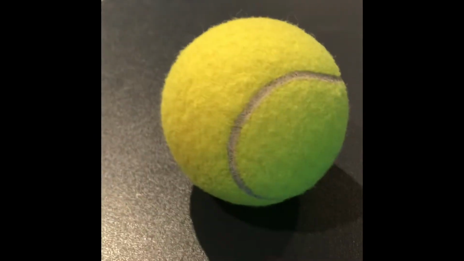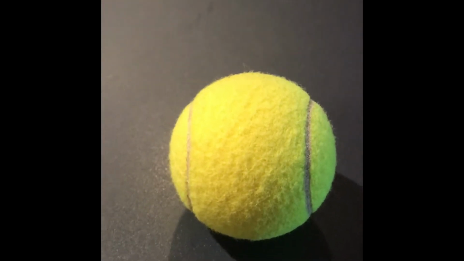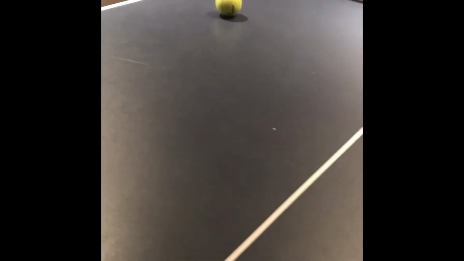The uneven surface of the table causes a grip on the tennis ball, which results in a loss of velocity as it continues to roll. Now, despite popular belief, when it's slowing down, that's actually acceleration in progress. Same thing when I drop the ball, that's also acceleration in progress.